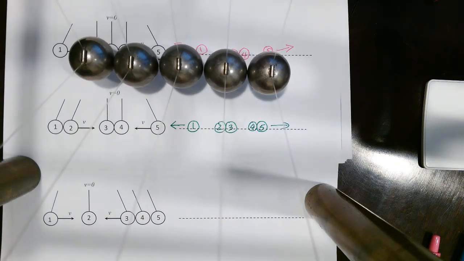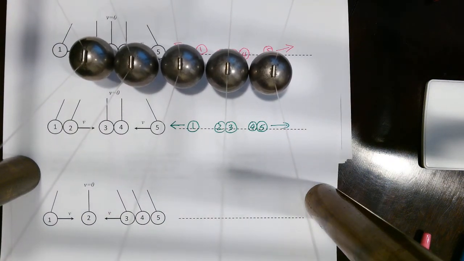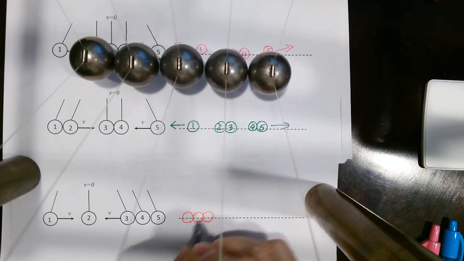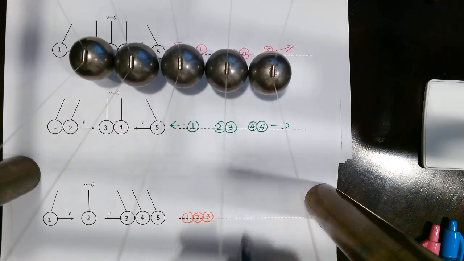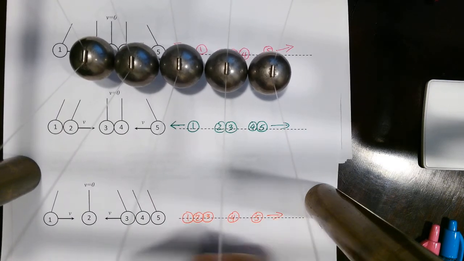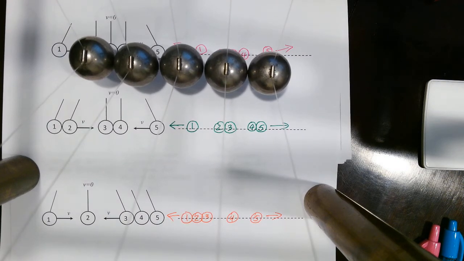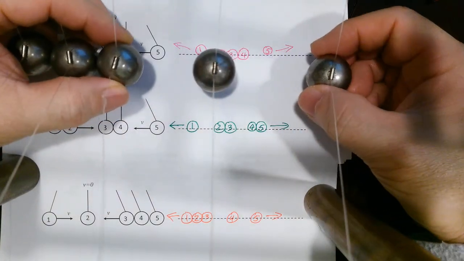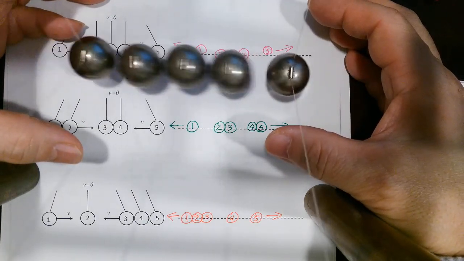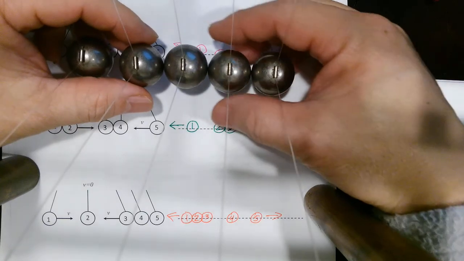So 1 comes in this way, 3 will go out the other way. So we have 1, 2, and 3. 4 would remain, and 5 would go out this way. Okay? So you could see that momentum will always be conserved. I wish it was a little bit better.